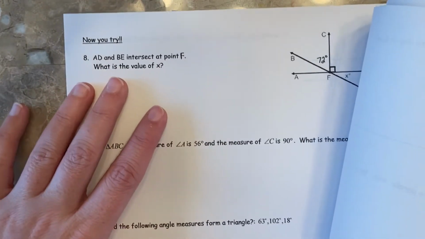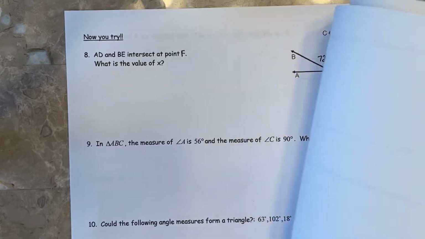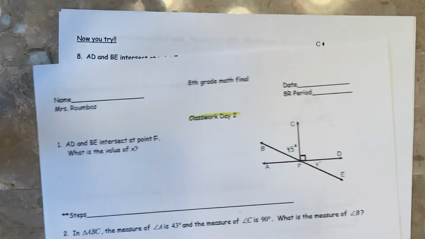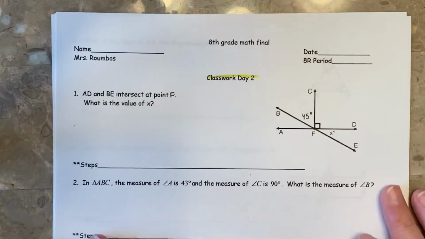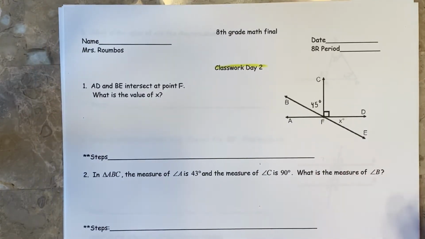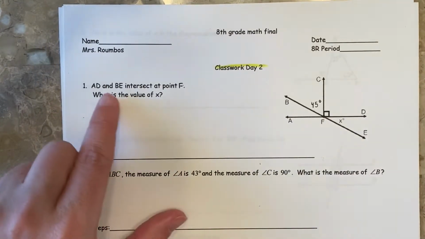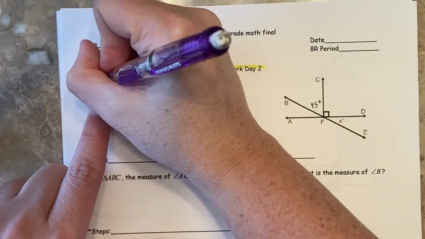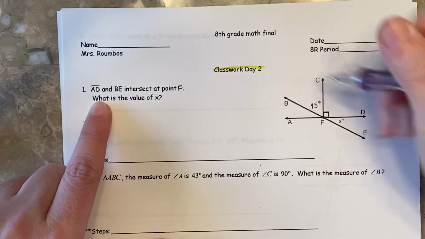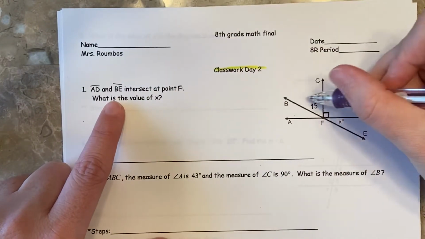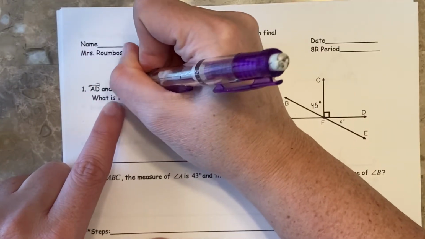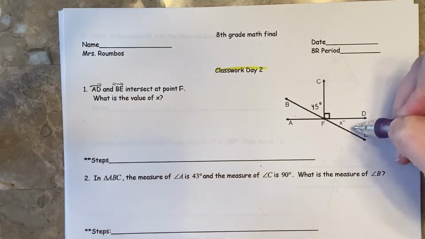Or go over 7 of them, and then you'll do the now you try, which is the repetition, the same kind of questions as we've just done. That's definitely the best way to do math. So here we go, 7 questions for today. All right, so we have line AD and line BE intersect at point F. What is the value of X?